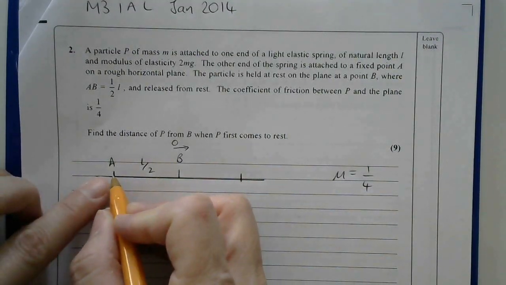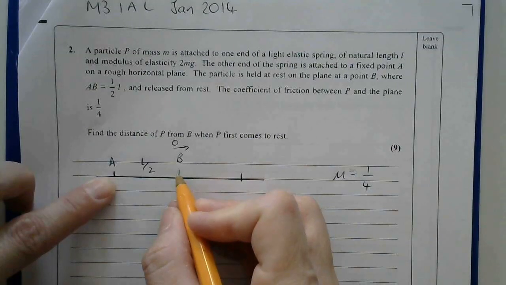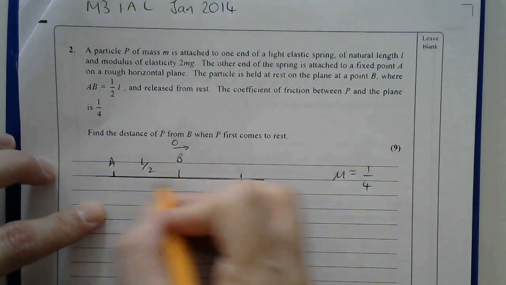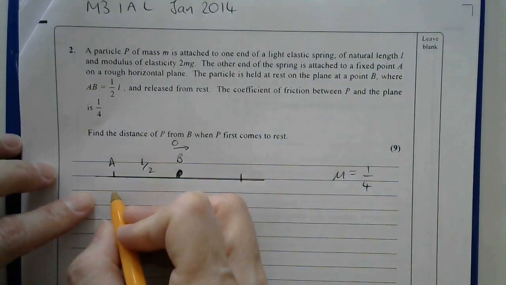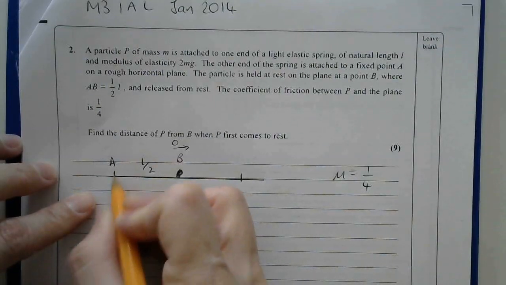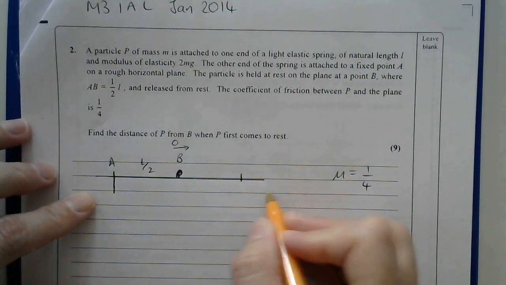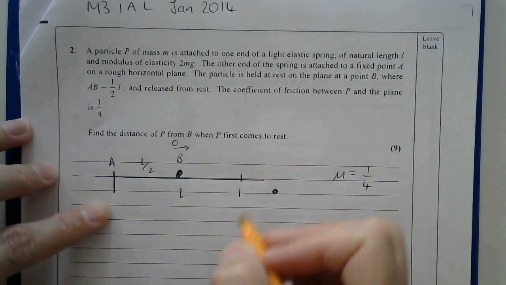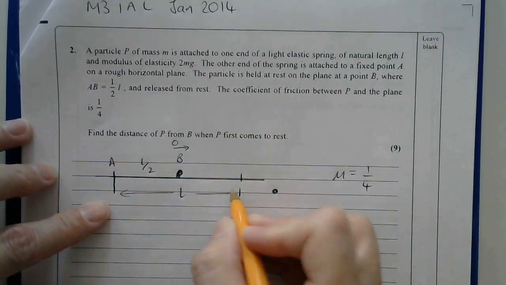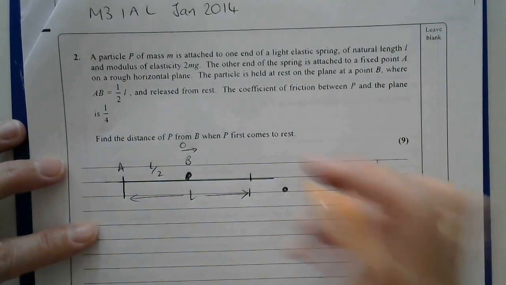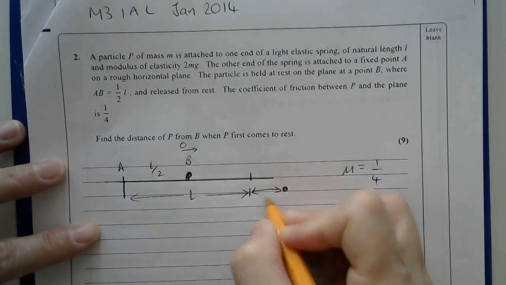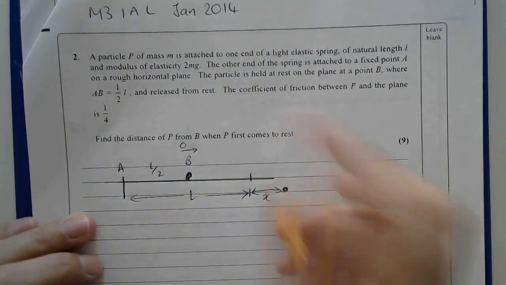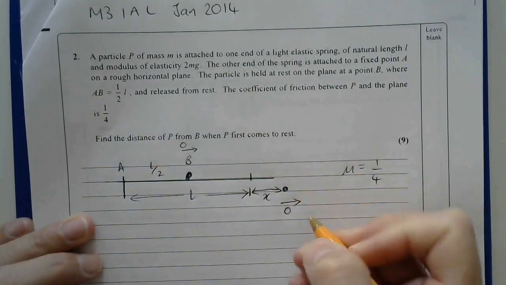So the spring is compressed, so what will the spring do? It will go to its original length and probably a bit more than that. So this is the original position, and then later on we have that it's over here somewhere. So if I call this distance L, the natural length, from here to here, and then we can call this the extension. And it says it comes to rest over here, so here the speed is 0 as well.